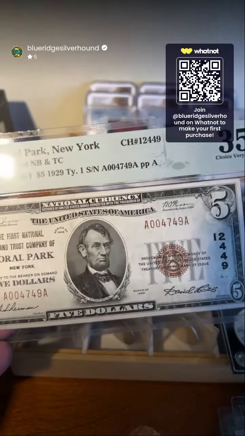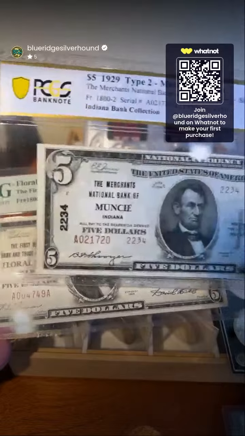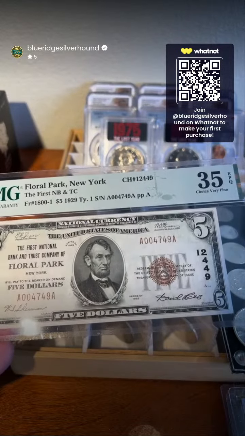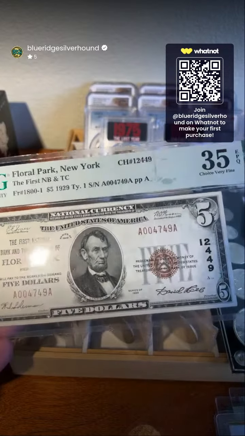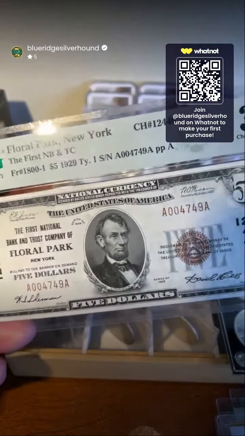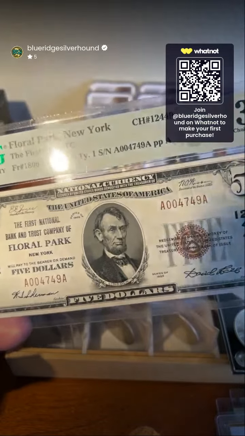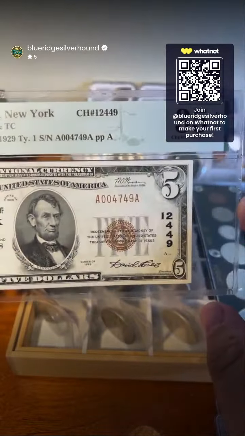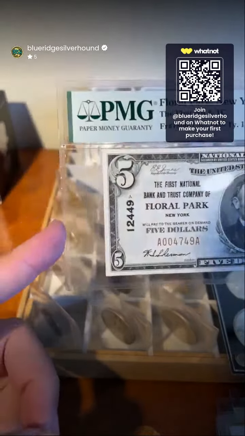He looked at all the notes. They were like brand spanking new, like what you see here. He ended up buying the whole collection, and then he turned around and sold the entire collection to someone else. He sold it to Carney Coin Center, also known as Trader B here on Whatnot. So there you go.